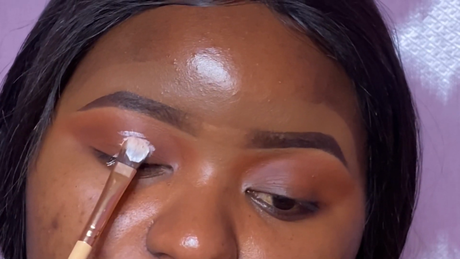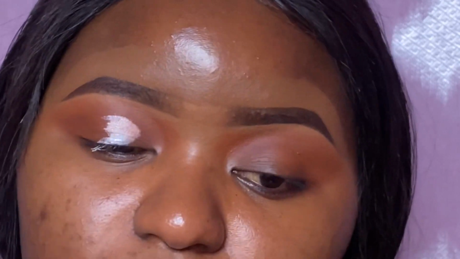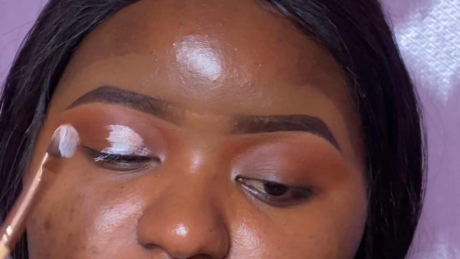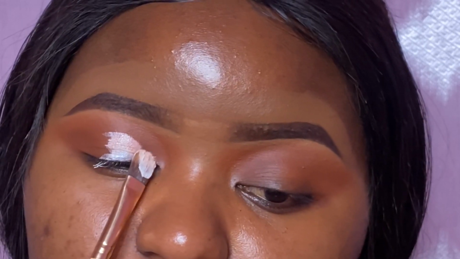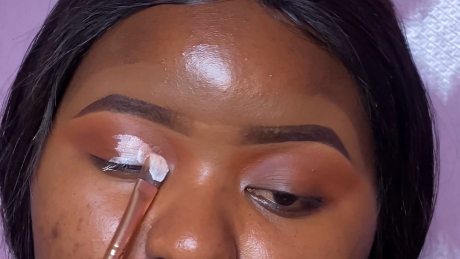So this concealer, I don't normally use it. Actually, I don't think I've ever used it on this channel. I was really excited when I was getting it, but again, it doesn't have that good coverage as I would wish.